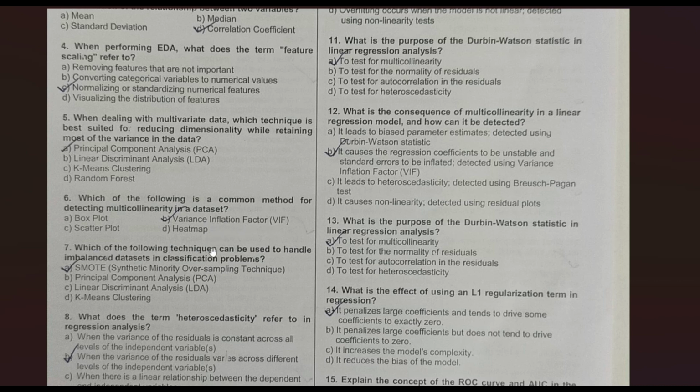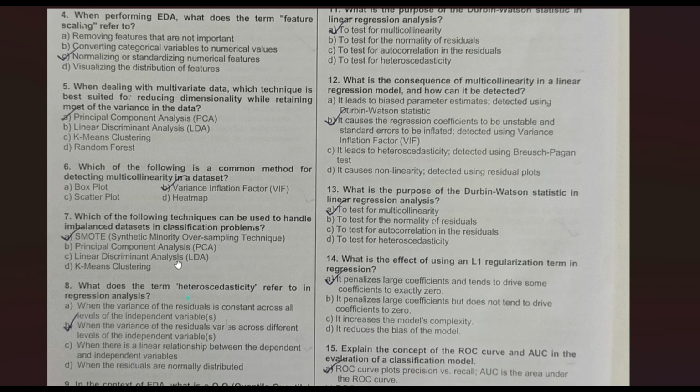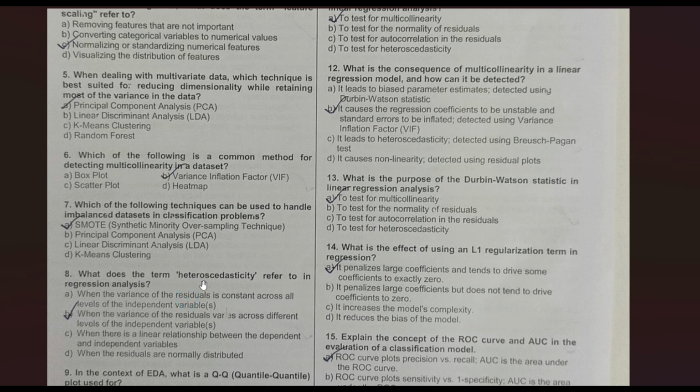Which of the following techniques can be used to handle an imbalanced data set in a classification problem? SMOTE, synthetic minority oversampling technique. What does the term heteroscedasticity refer to in regression analysis? Variance of the residuals is constant across all the levels of the independent variables.